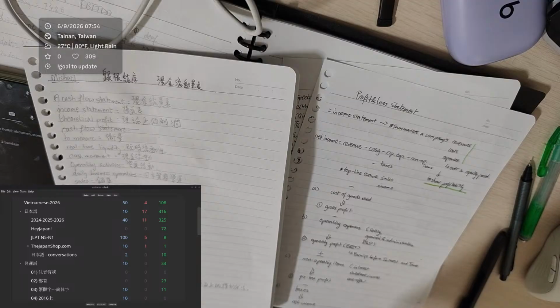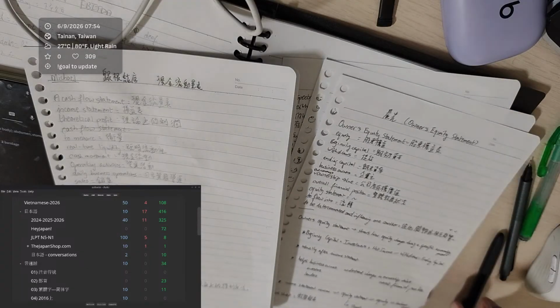Beginning capital plus investments plus net income minus withdrawals is the ending capital, usually after the income statement. It helps business owners, investors, and lenders understand changes in ownership value and their overall financial position. The income statement, equity statement, and balance sheet are therefore all interconnected financial statements.